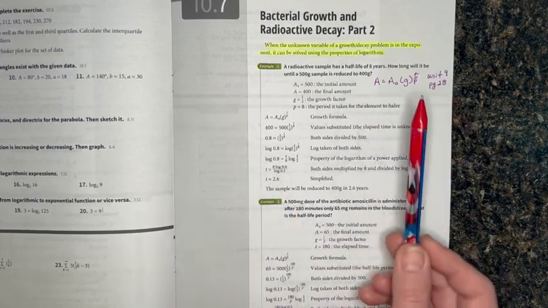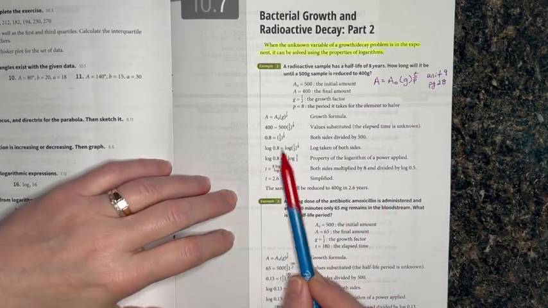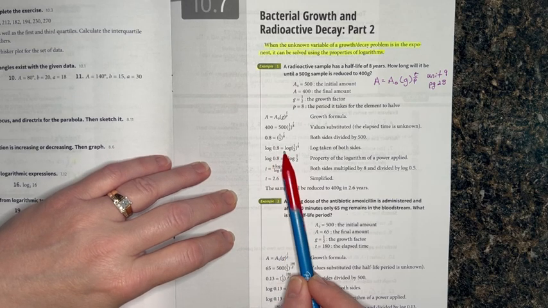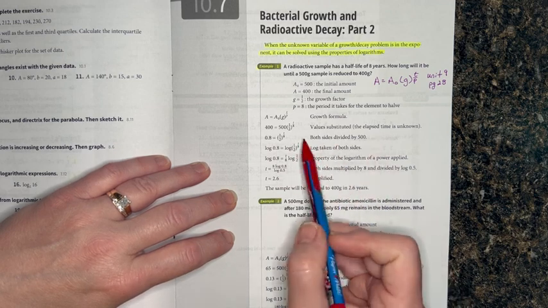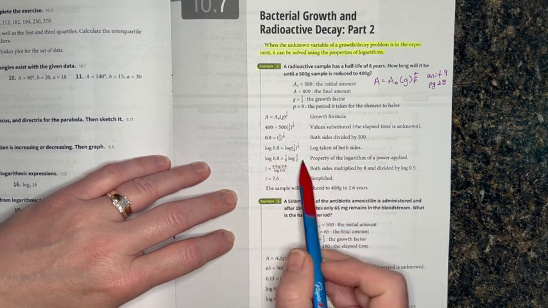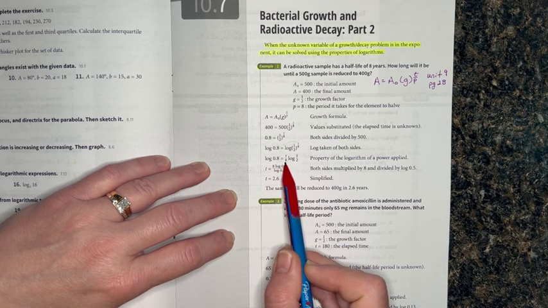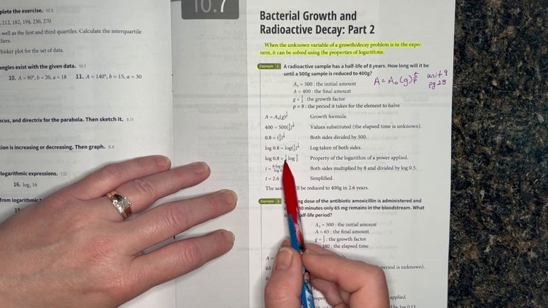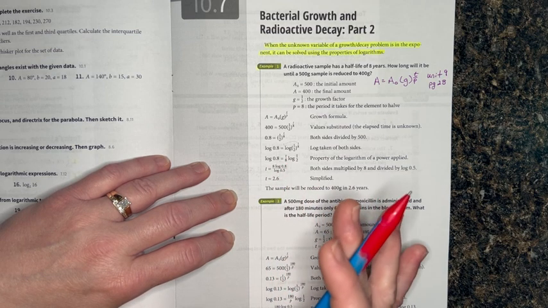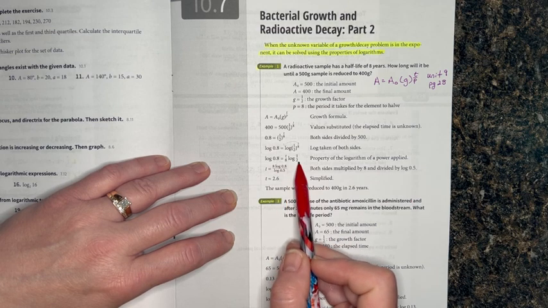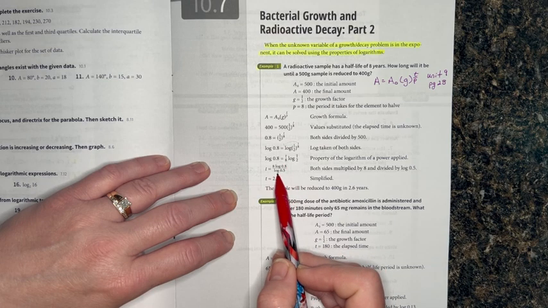Now, remember, this is where the logarithm properties come in handy. If we change these both to log, if we throw the log out front, then this exponent pops into the front, remember? So that's what they've done here. They've brought that one to the front. Now, they are going to divide both sides by the log of 1/2.